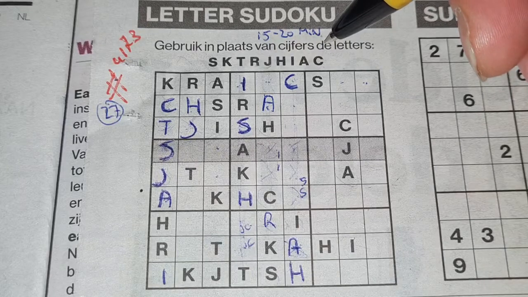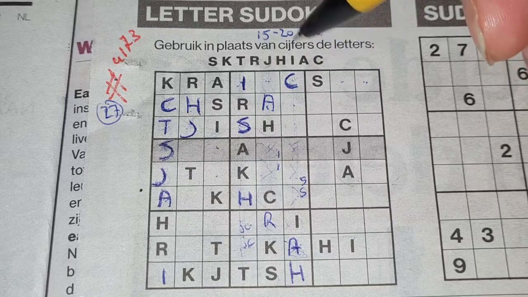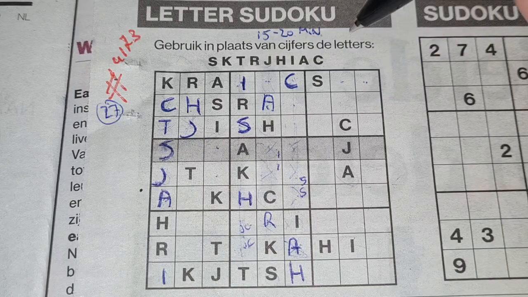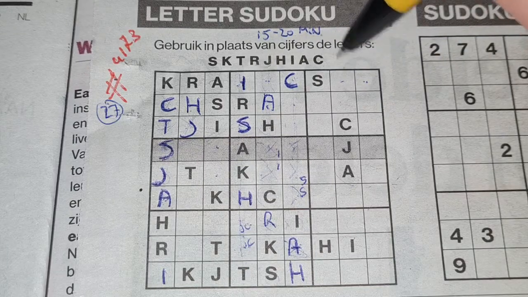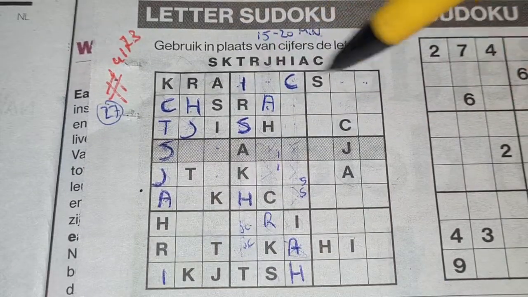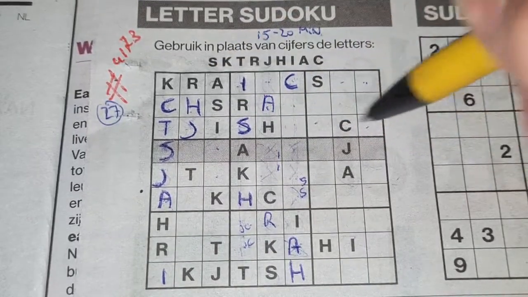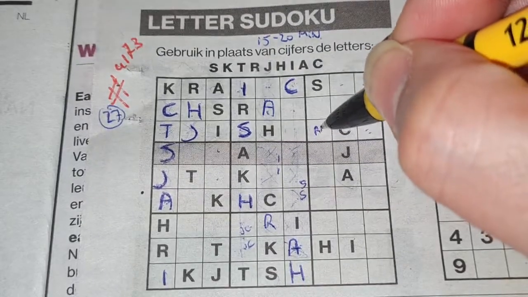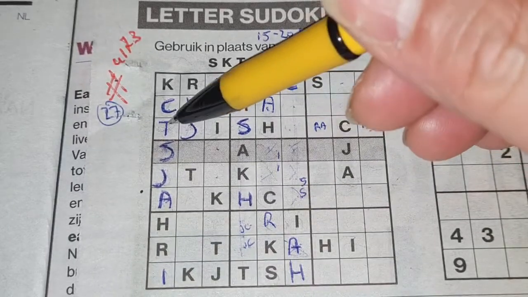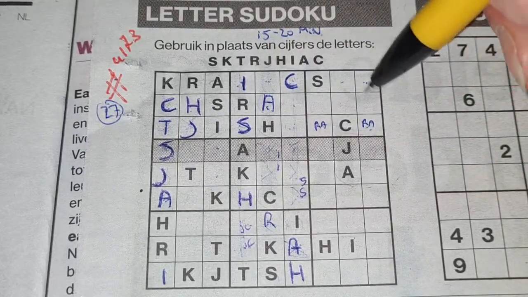And we have a pair, I believe. Let me see. Yeah, we have a pair. We have an R and an A in this row, and an R and an A in the second row. So in the third row, the only two places left for the R and A should be in those two boxes as a pair. So one letter left in the third row.